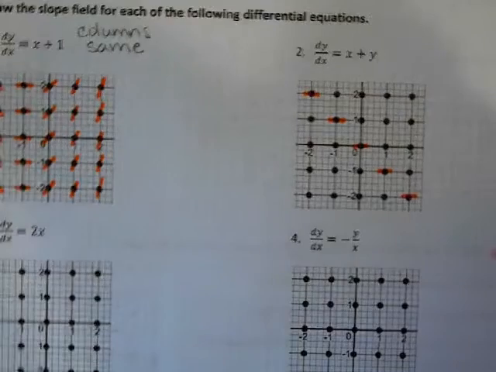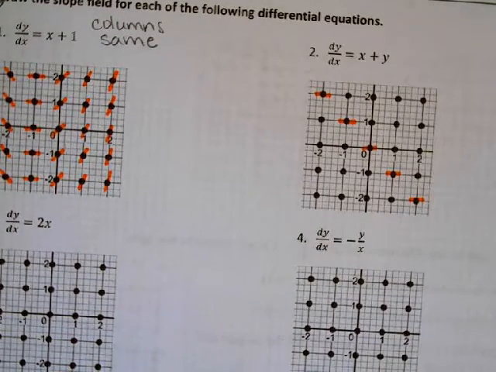So do you see how there's still kind of a pattern? Even though it seems like it might not work with columns or rows, there's still going to be some sort of pattern that allows you to draw this in an organized way, so that you can still draw good, correct slopes without being all disorganized and haphazard about it. Does that make sense? Okay.